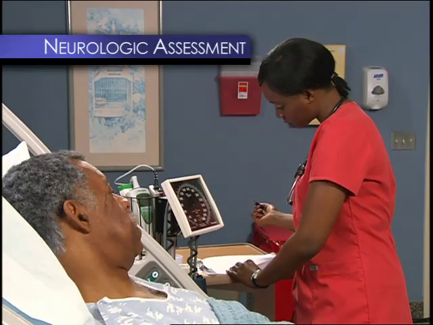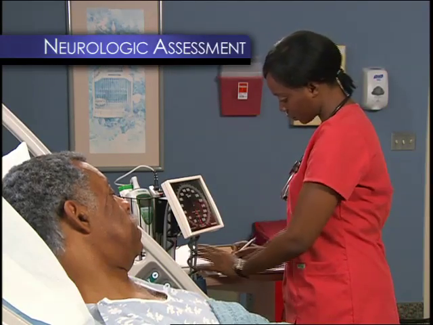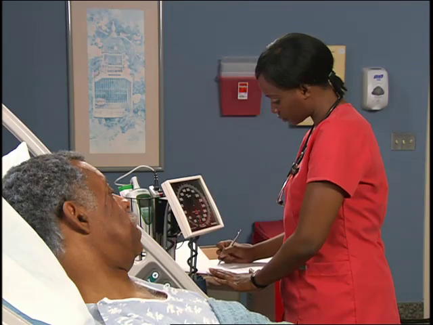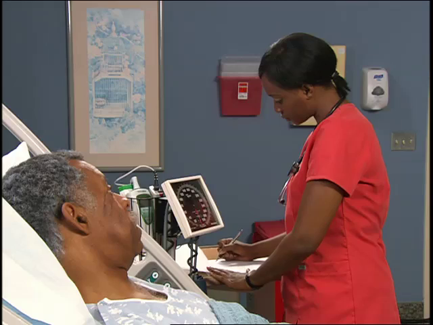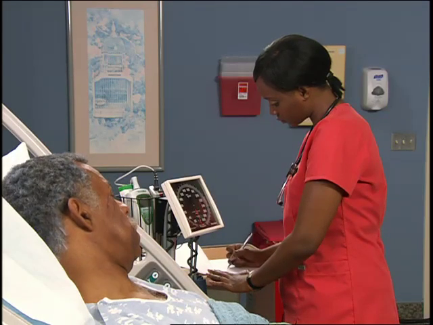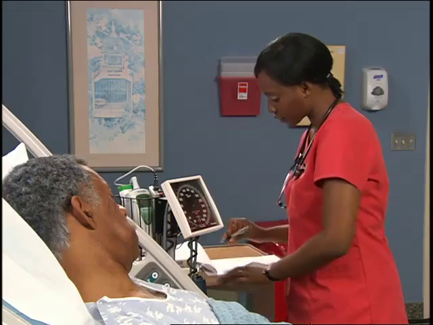That's good news. The nurse completes a neurologic assessment on the patient, looking for any changes from the prior assessments. Changes in any of the findings could indicate either improvement of the patient's condition, or they could mean the patient is experiencing another cerebrovascular accident.